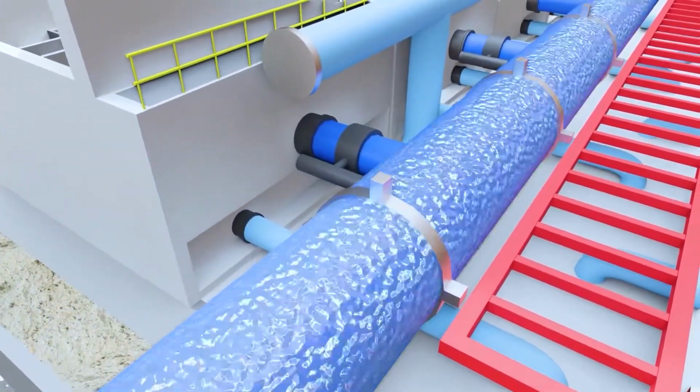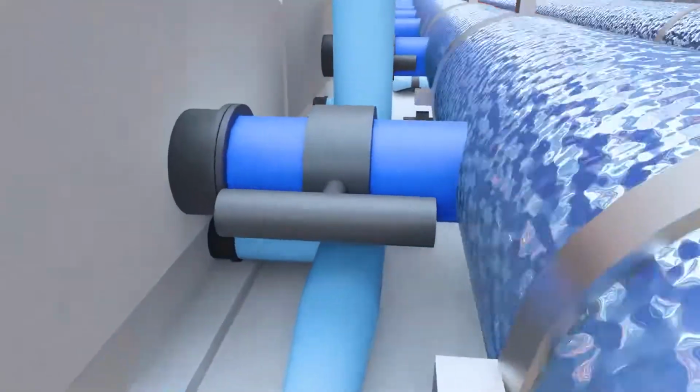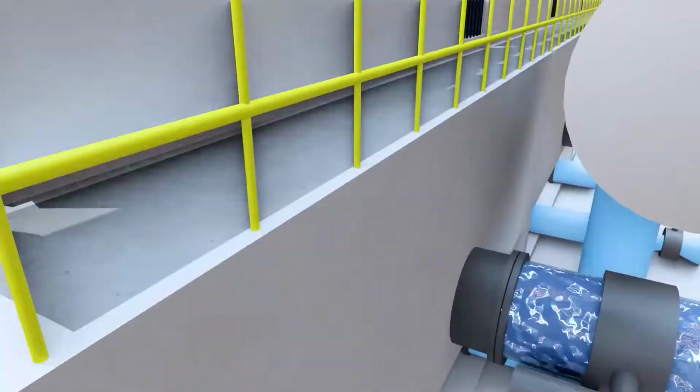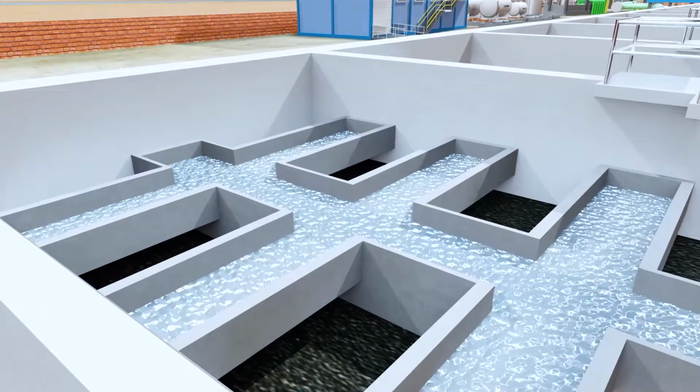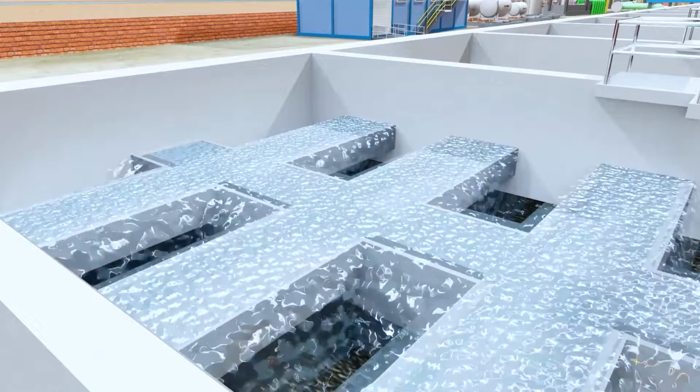The water from the channel will enter into the main header. From the main header, water will enter into each bed via service water inlet. The flow of the water will be distributed equally inside the bed via channel.